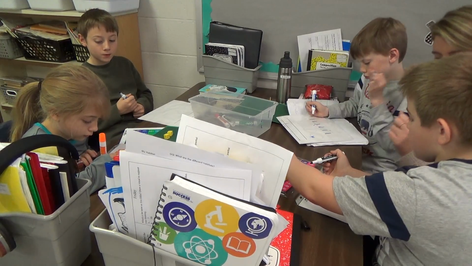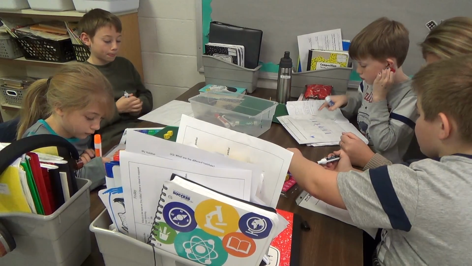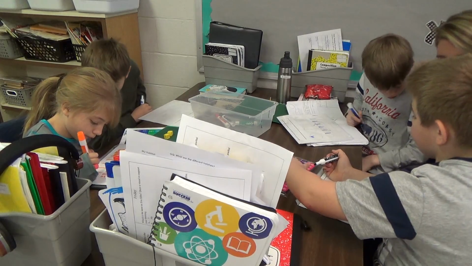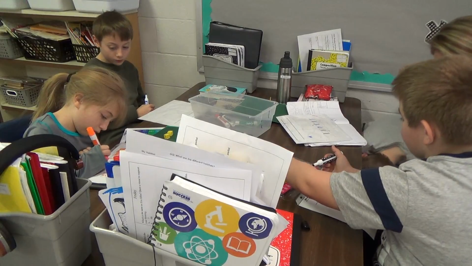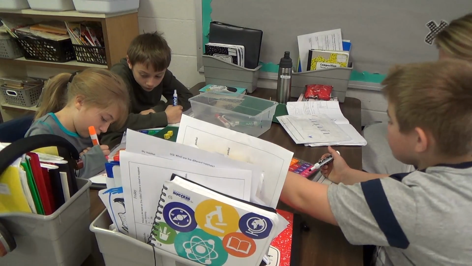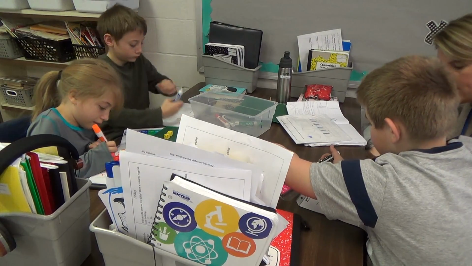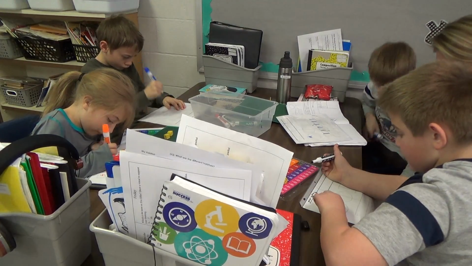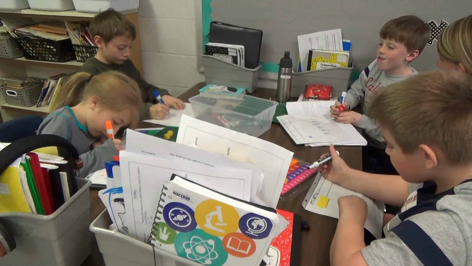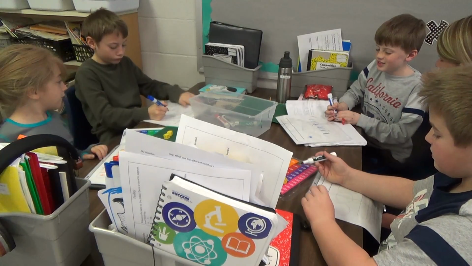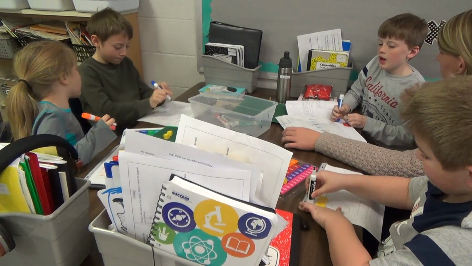Alrighty, so now you're trying to find an equivalent fraction, right? What did we say that equivalent meant? What does it mean? Think of the symbol that we use for equivalent.